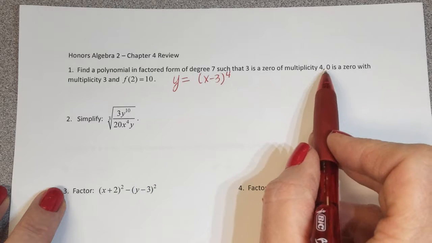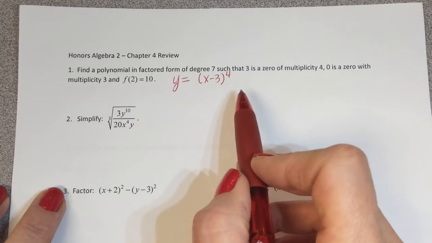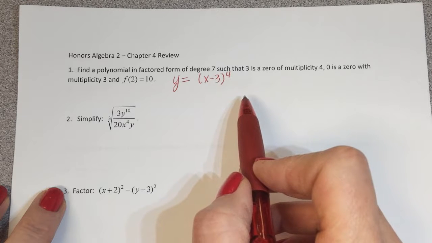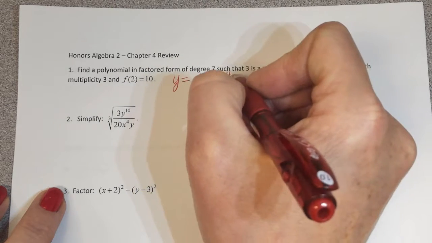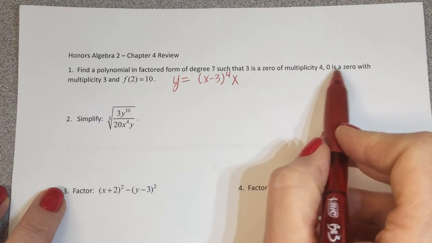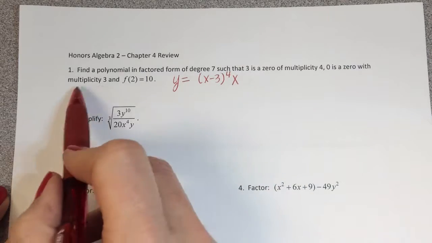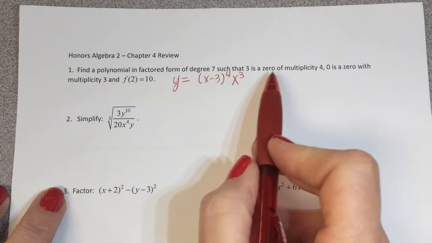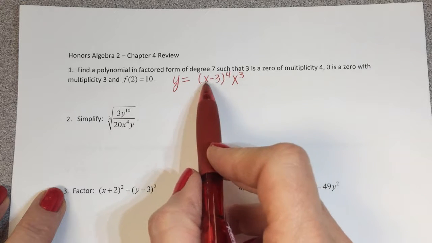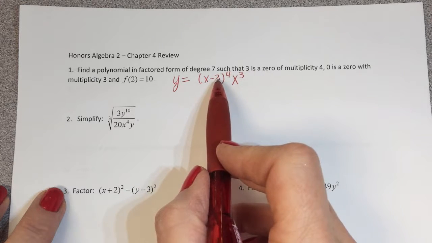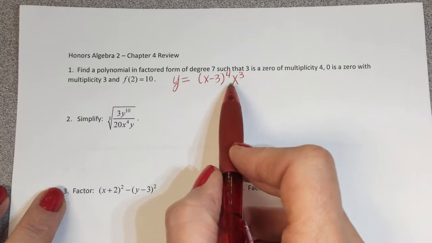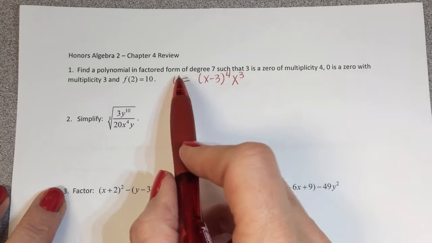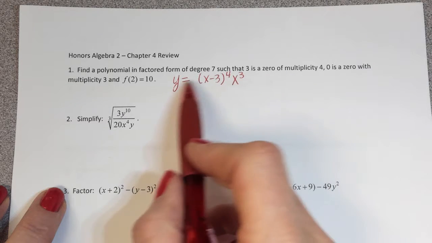Then it tells me that 0 is a 0. What is the factor if 0 is the answer? Just x, right? So it's just x. And it says 0 is a 0 with multiplicity of 3. Anytime something is a 0, x minus that number had to be a factor. So x minus 0 is just going to give us x. So now I know that I've got this.